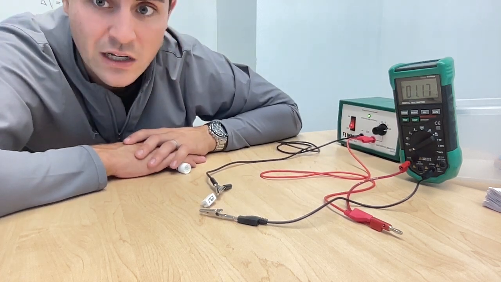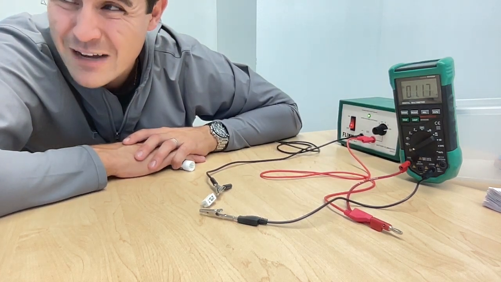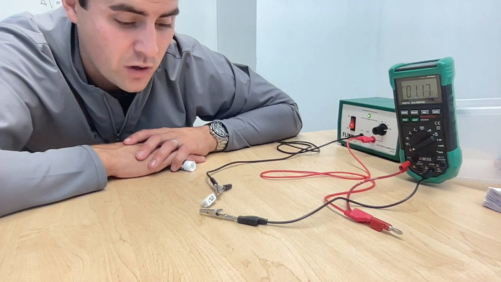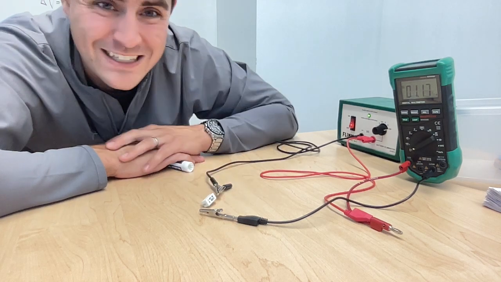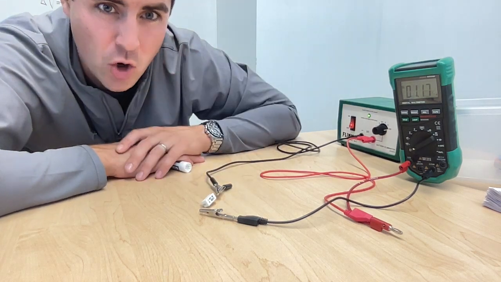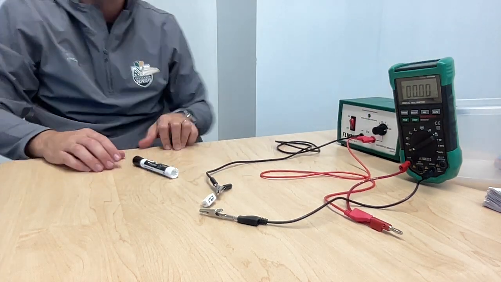At 12 volts, I get a 1.17 amp current. By the way, that's a 10 ohm resistor. Ohm's law. Turn that off before it starts to melt my table.